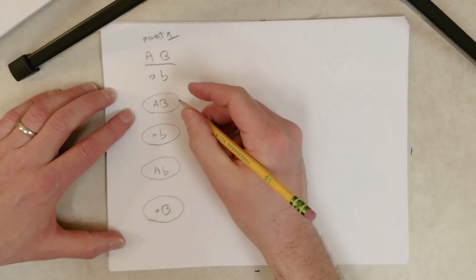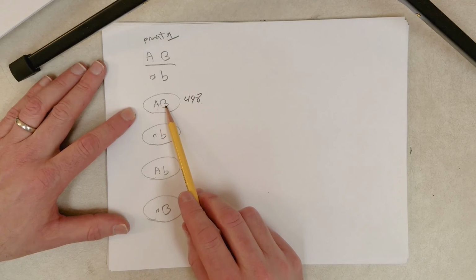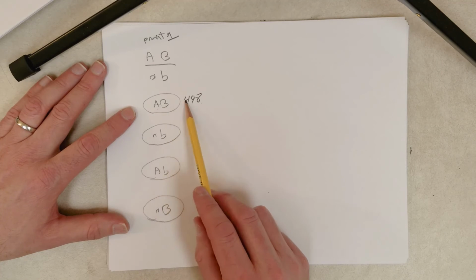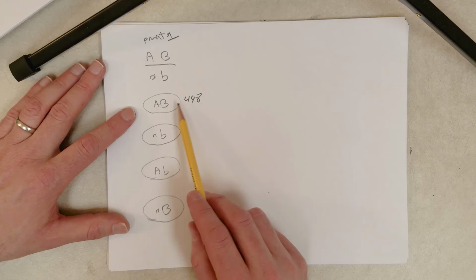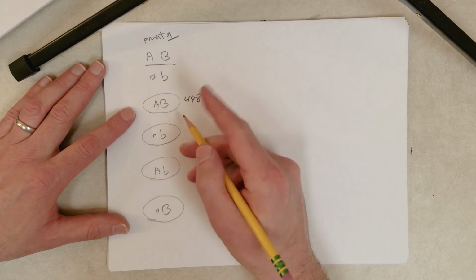So let's say 498 of the offspring had the big A, big B phenotype. Well, that means they were produced from 498 of these big A, big B gametes here.